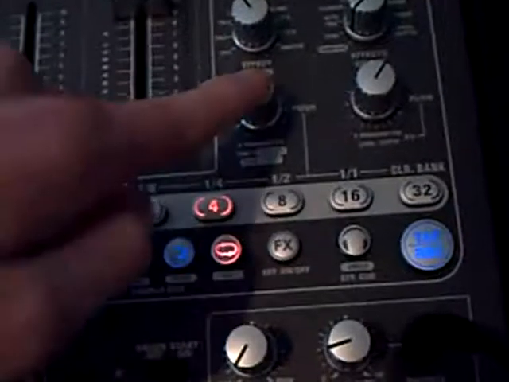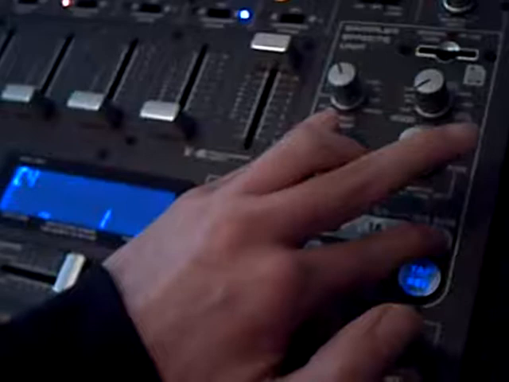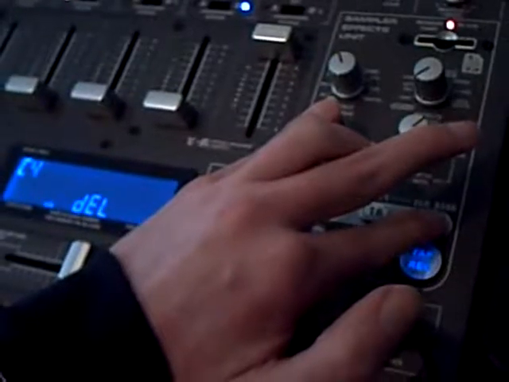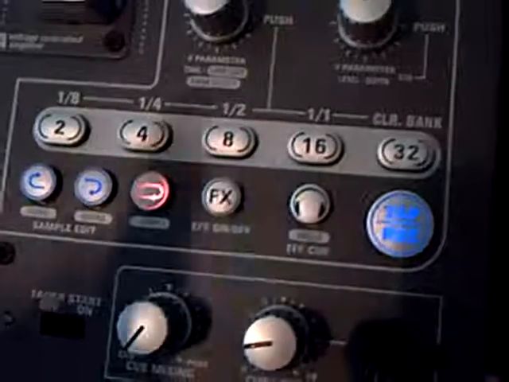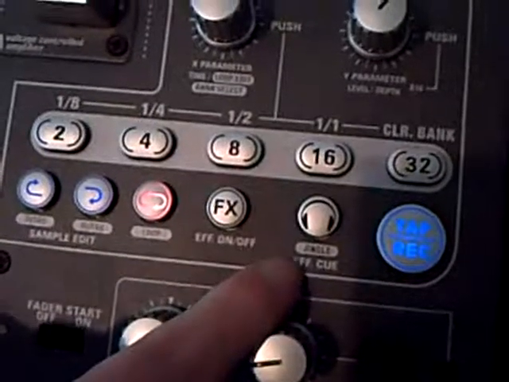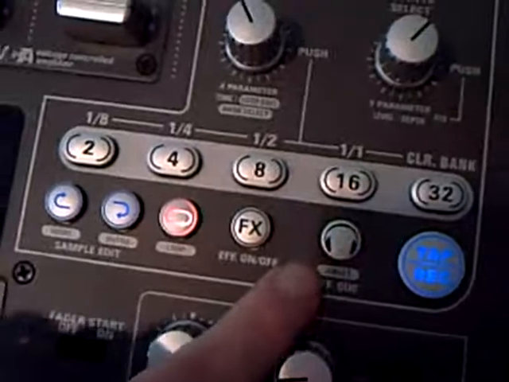Delete. For an entire bank, press and hold the X parameter button, then 32, press and hold it. I'm just going to show you. Delete, and the entire bank is gone. I had 2 samples. Right here you have the button for FXQ. In sampler mode this works as a jingle button.